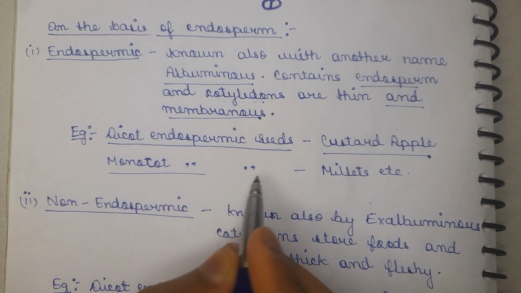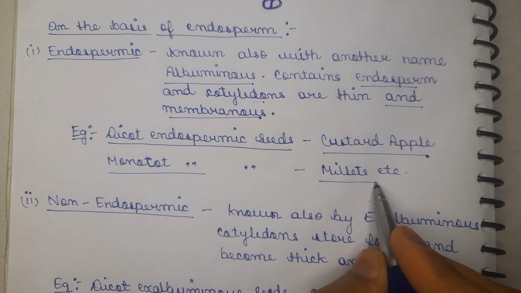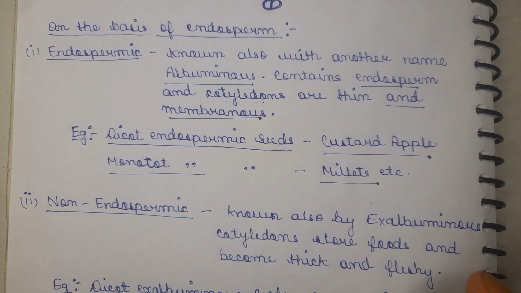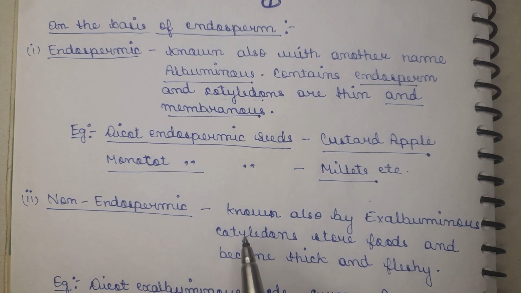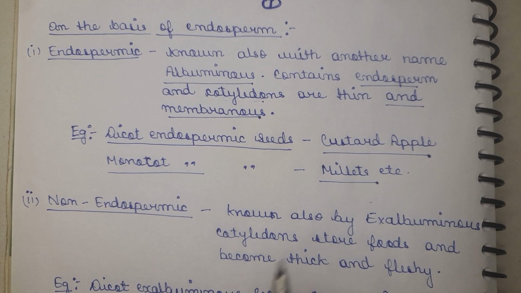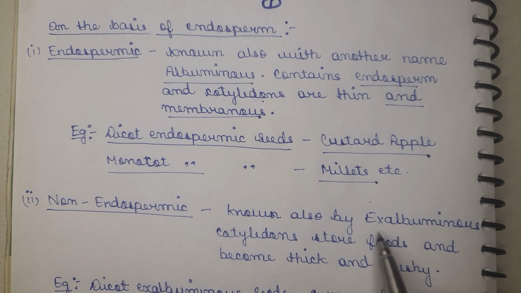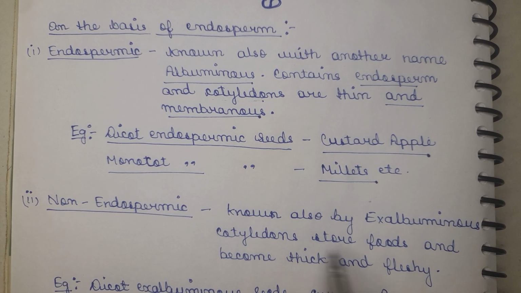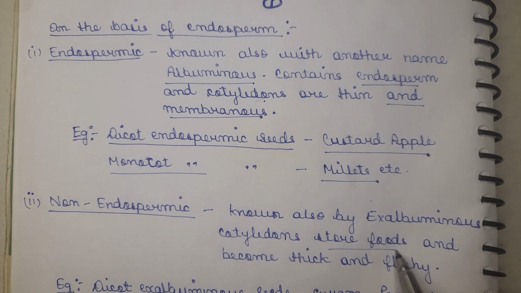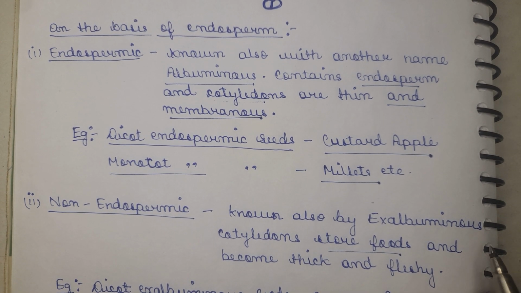Examples of monocot endospermic seeds are millets and some types of cereals. The second type is non-endospermic, also known as ex-albuminous. In these seeds the cotyledons store reserve food material and become thick and fleshy.